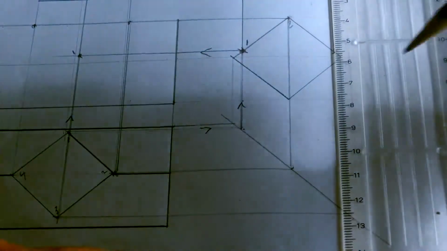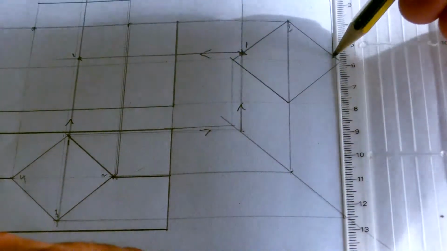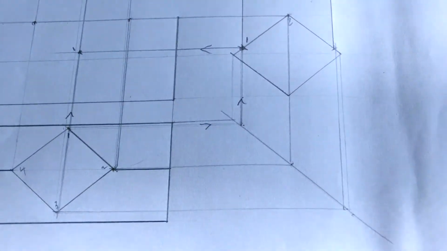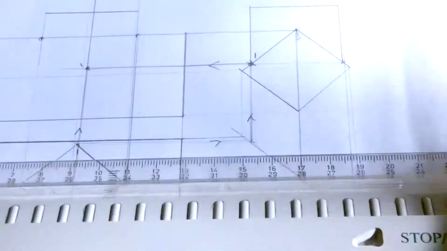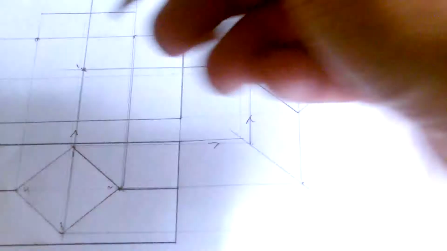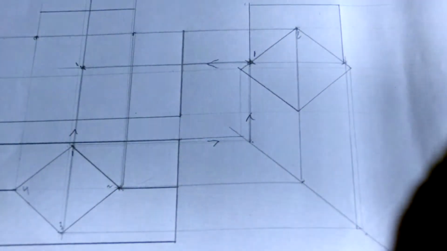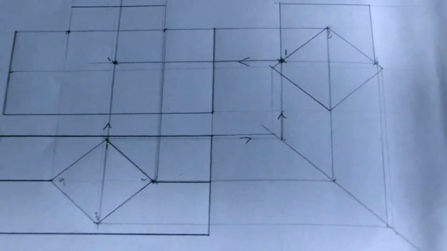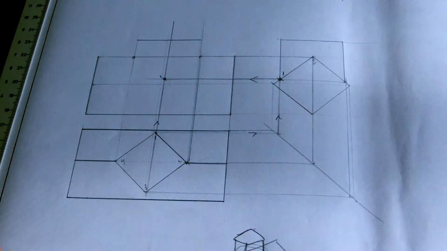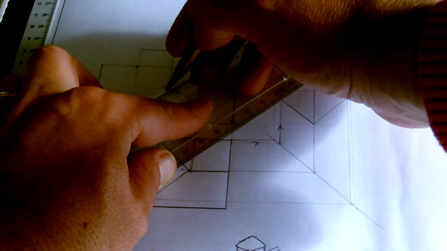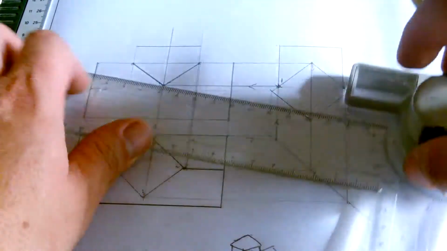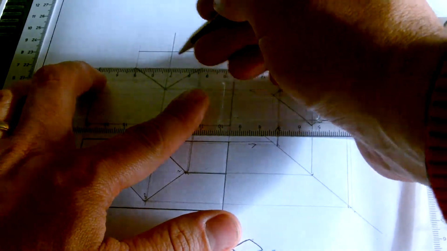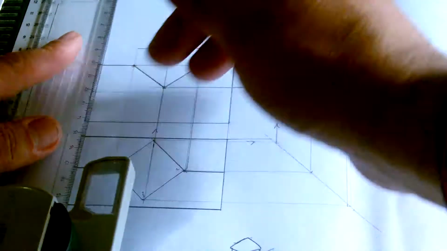Point 3 will coincide with point 1. So point 3 is on the front side, point 1 is on the back side. But since it's a symmetrical view, you'll get no hidden detail, and point 1 is hidden behind point 3. So that's my line of intersection.